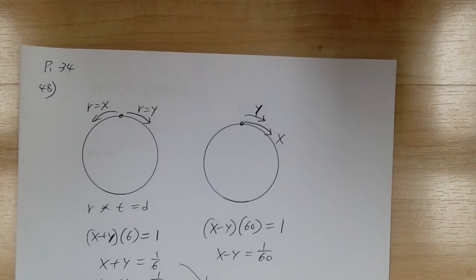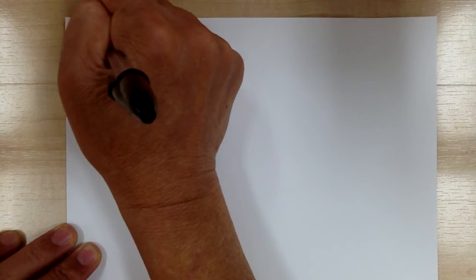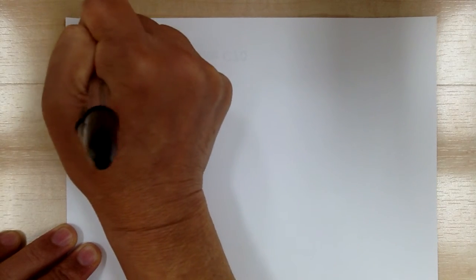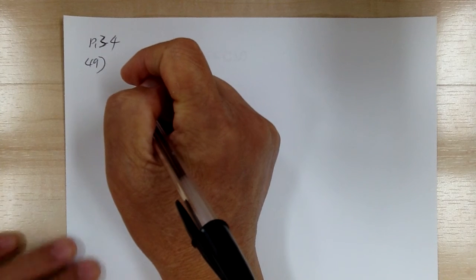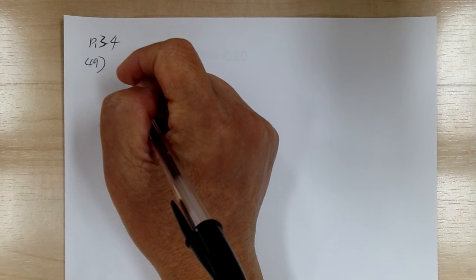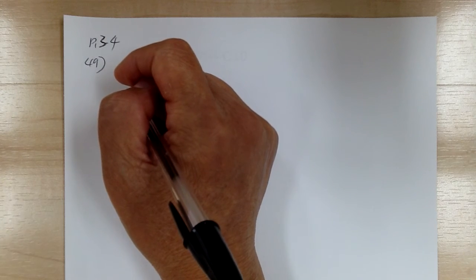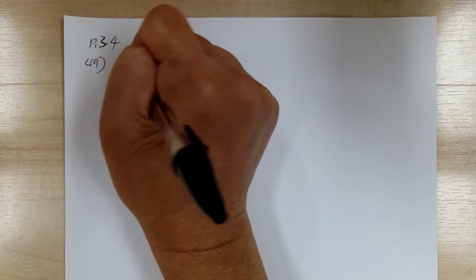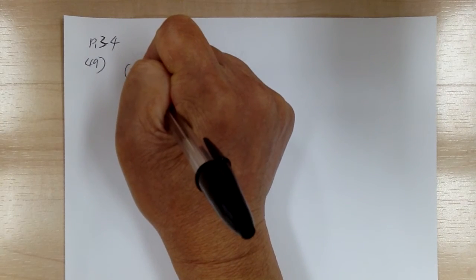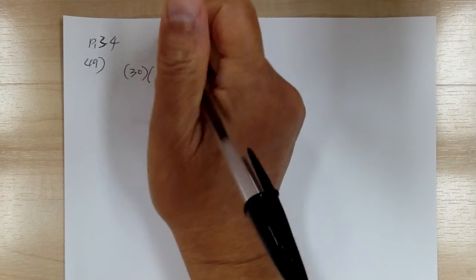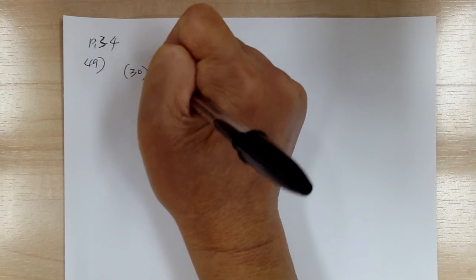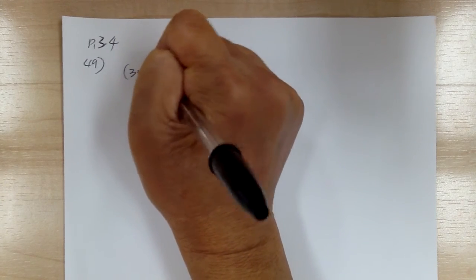Okay, let's go to number 49. Okay, so this is the same type of problem we had before. So this is the job problem. A crew of 30 people can build a certain road in 60 days. So it's going to be 1 over, I'm going to call this x.